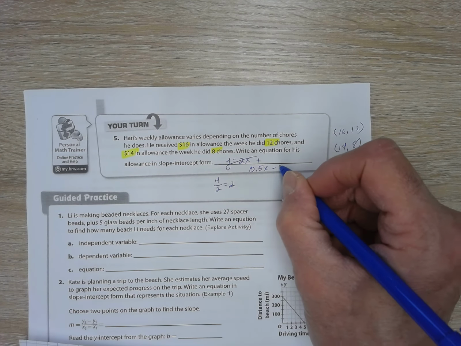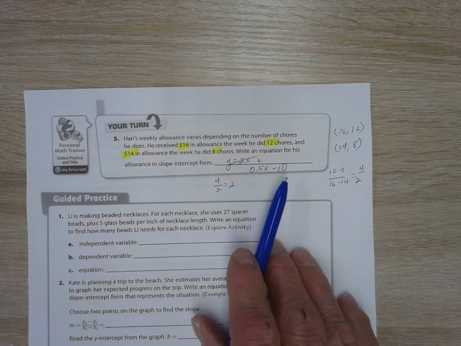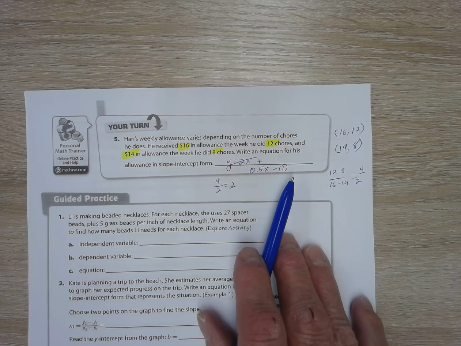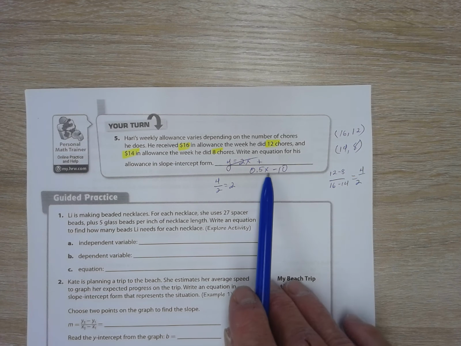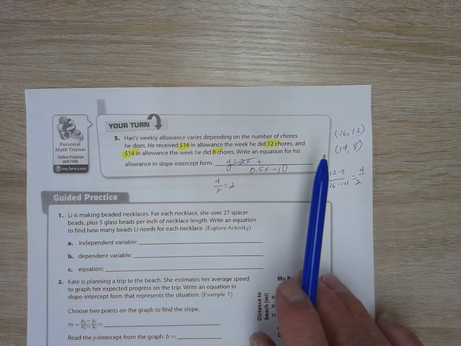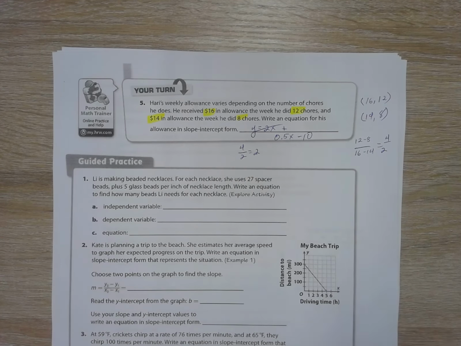0.5x minus 10, which means he's going to get $10 every week no matter what. He's going to get 50 cents for each chore he does. So that's how that works. That's how you read that. Okay, let's go on to the independent practice, or the guided practice.